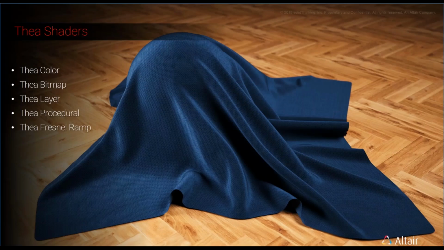The next feature that we added was Thea Shaders, and it's due to the fact that the material editor is now fully integrated inside Cinema4D without the need to leave the application. So that's why we introduced Thea Shaders, like the Thea Color Shader, allowing you to add RGB color, black body, and spectrum. The Thea Bitmap Shader, that allows you to tone map and modify the texture coordinates of the image. The Thea Layer, Thea procedurals like Berlin noise, concentric, and curl. And finally, the Thea Fresnel ramp.